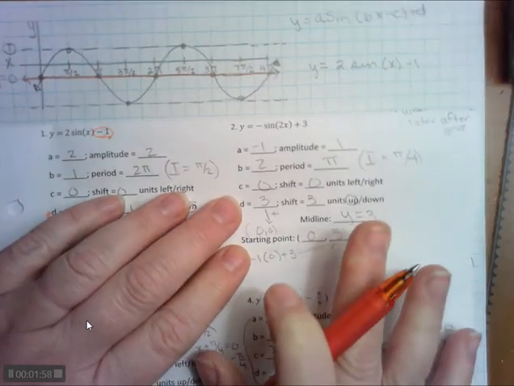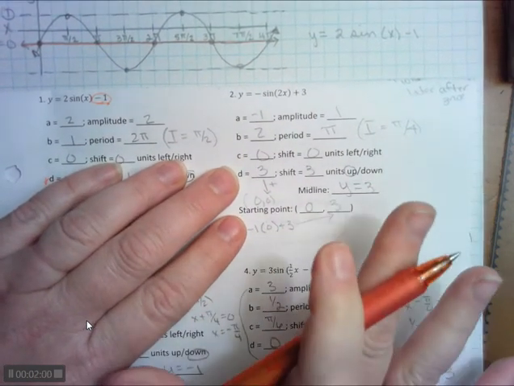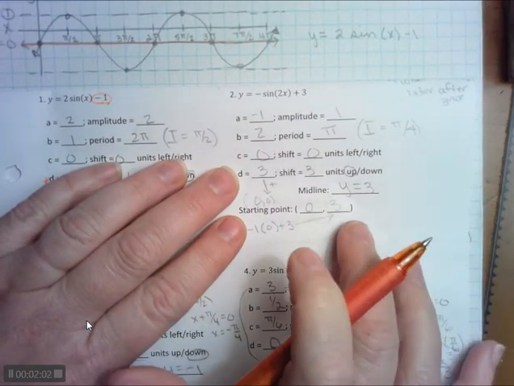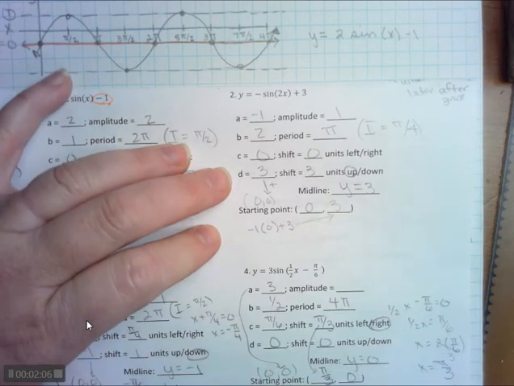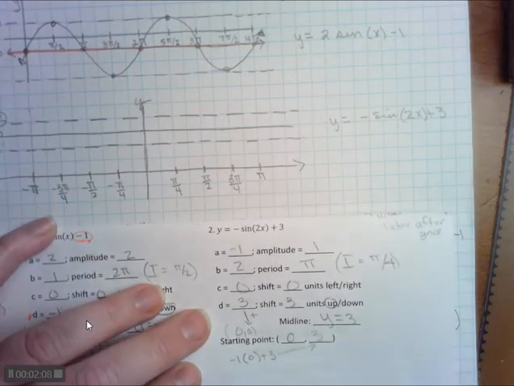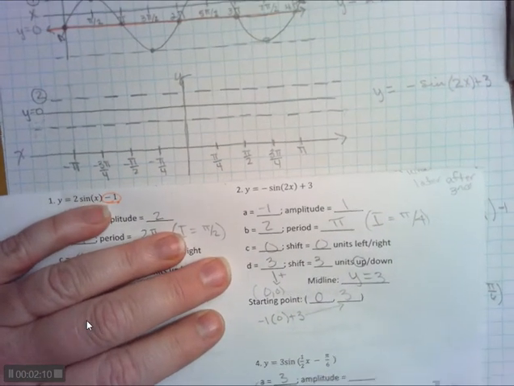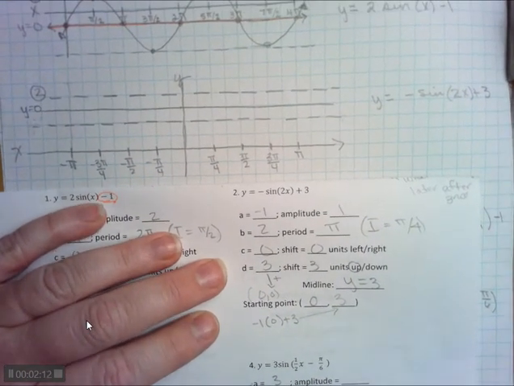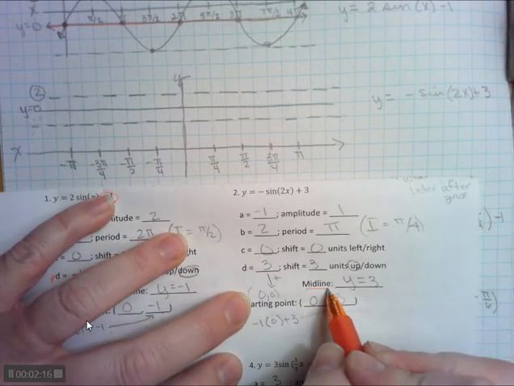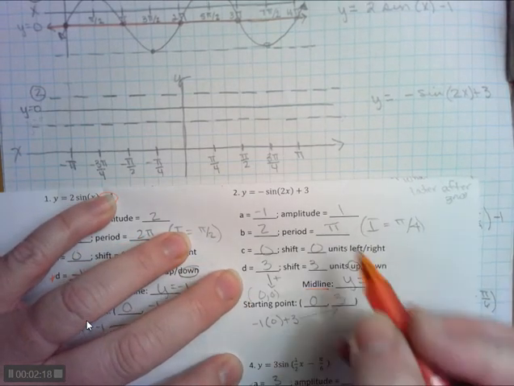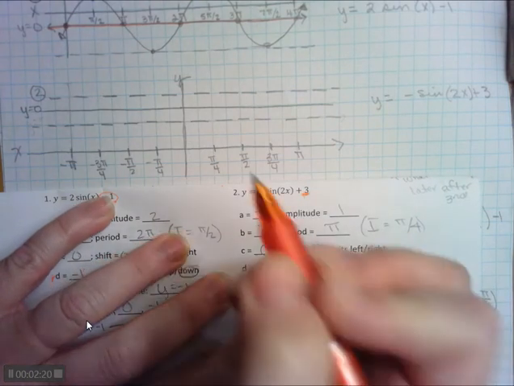With that said, I'm going to go ahead and graph. This whole video is graphing sine. So let's look at graphing this second one. Now what I have done is I have gone ahead and set up the graph. And you're like, wait a minute, how did you set up the graph? I'm going to show you. The midline is 3 because of this right here.